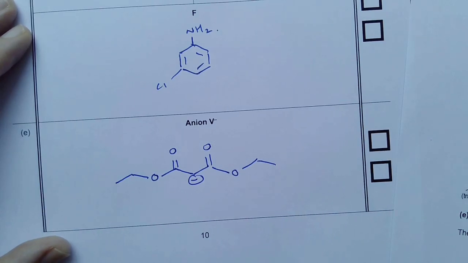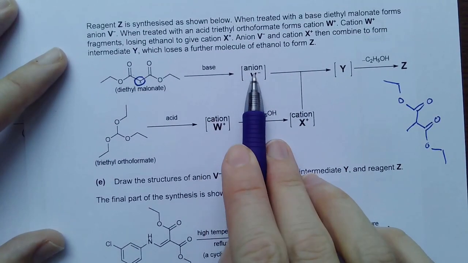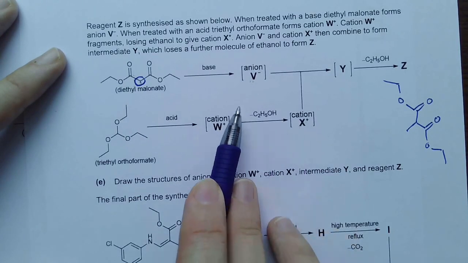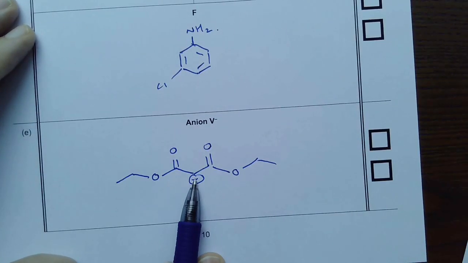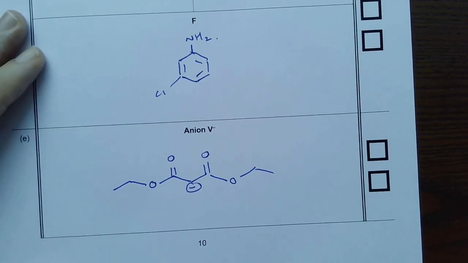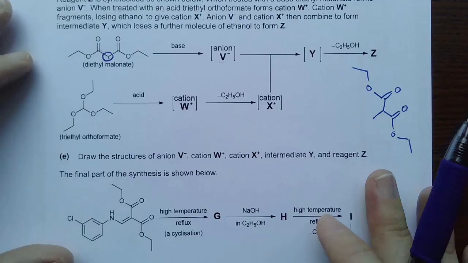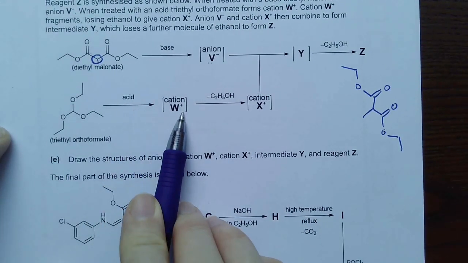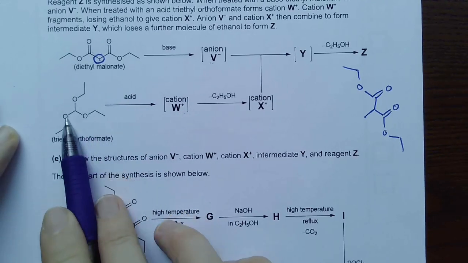Okay. Great. And then that's why there's only one step here, because then what happens is I make the cation and the cation just comes in and attaches itself to here. All right. So we should now try and work out what that cation is. So I add an acid and make a cation. So all I'm going to do is just protonate this somewhere.